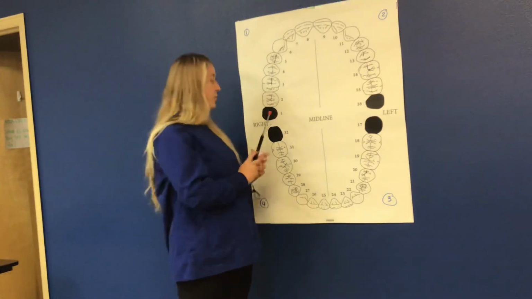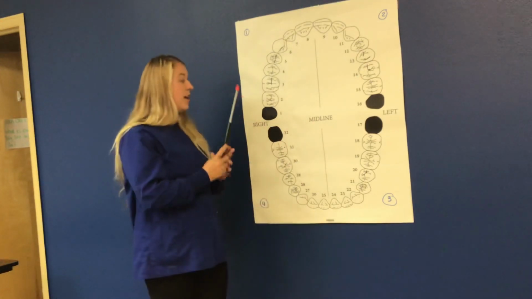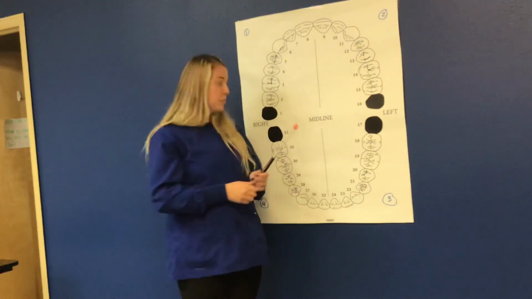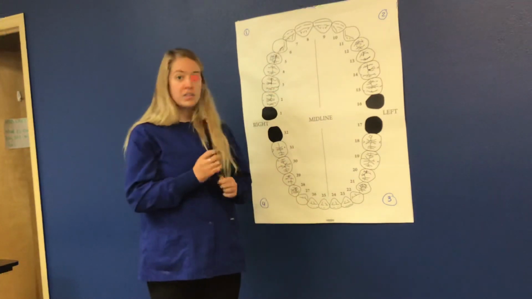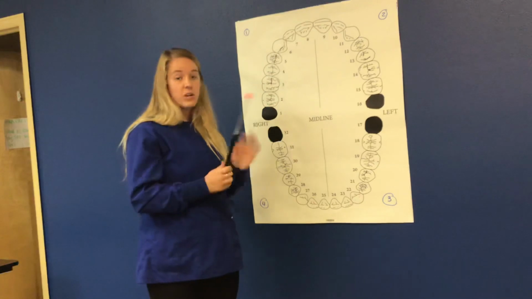Like I said, a lot of people do get their wisdom teeth removed, and so you'll see a lot of patients that end up with 28 teeth in the mouth. But it's very important to know all of these teeth regardless of that.